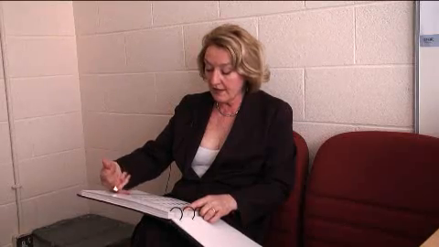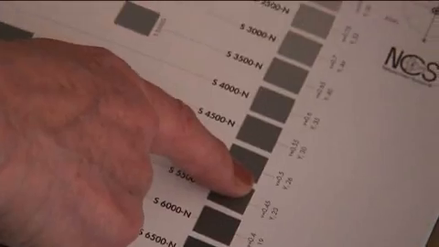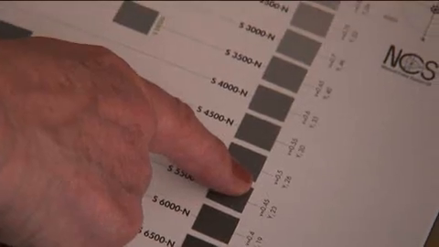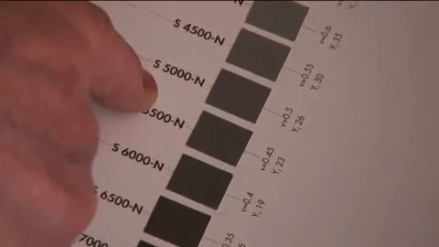And midway there is 5000 N, so that's halfway between white and black. And that has a visual lightness of 0.5. But interestingly, it has a light reflectance value of just 0.26. So light reflectance value is not the same as visual lightness. Light reflectance value is a measured value. So it's an instrumental value.